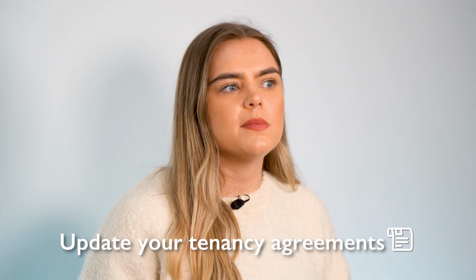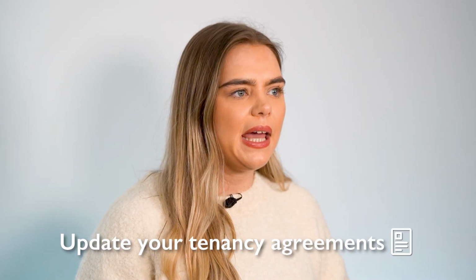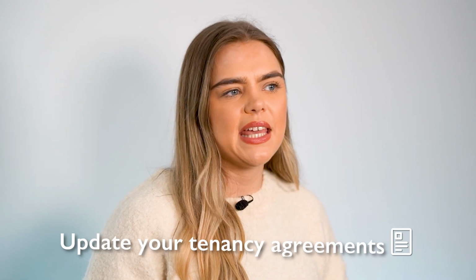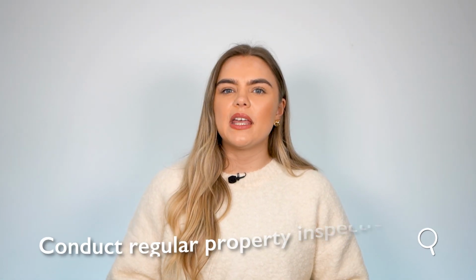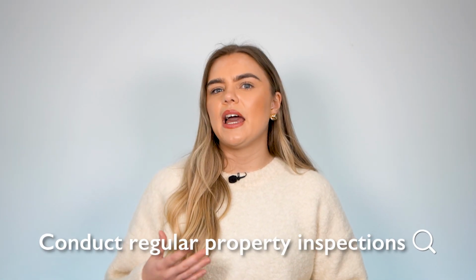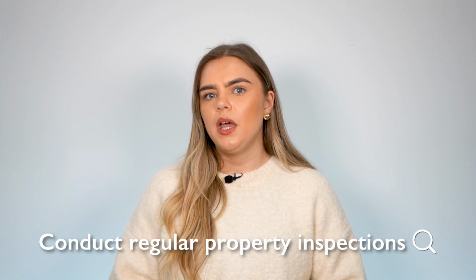Update your tenancy agreements to include clear clauses about behaviour, rent payments and property care. Finally, conduct regular property inspections to identify and address issues early on. Being proactive will save you time, money and stress in the long run.